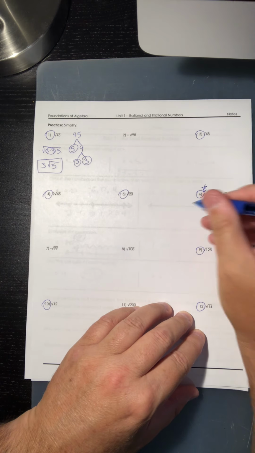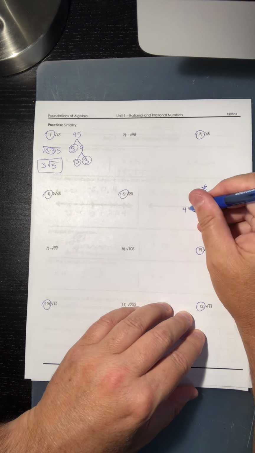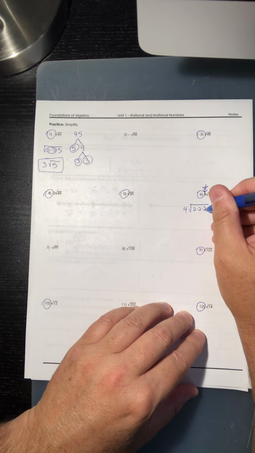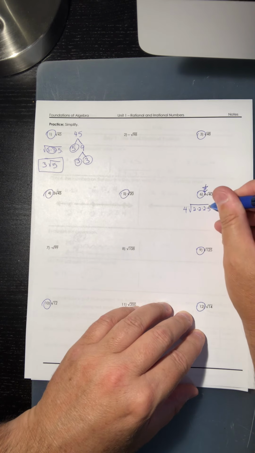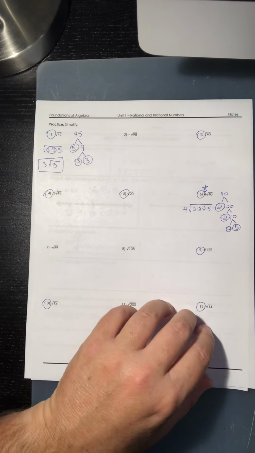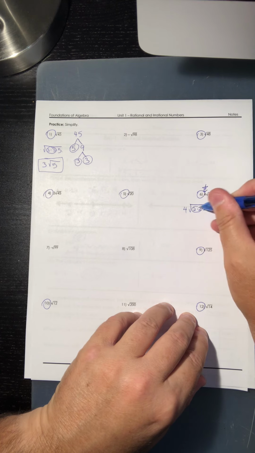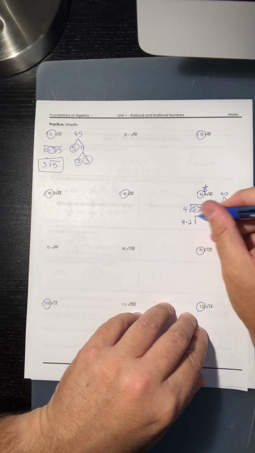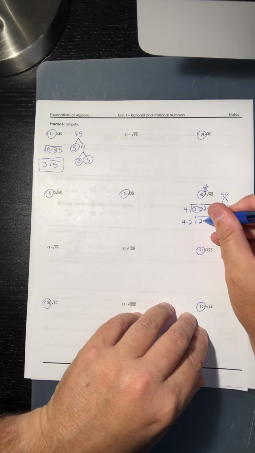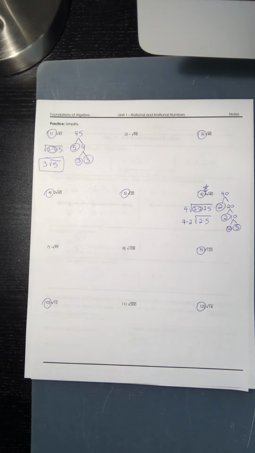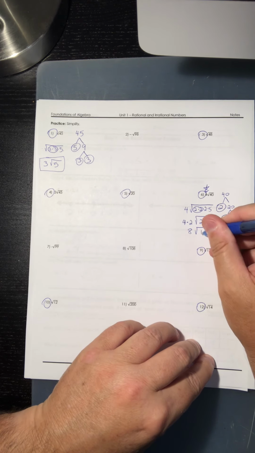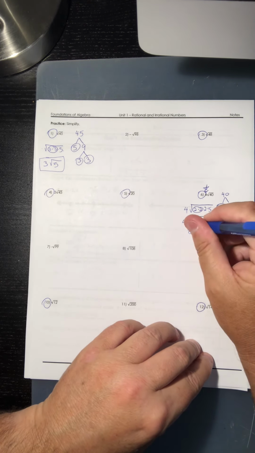So now I've got 4 square root of, and I'm going to write all my prime numbers. So I got 2 times 2 times 2 times 5. So now remember, I'm looking for pairs. Well, I see a pair of 2s. That's going to go out. Remember that 4 is already out there, so that gives me 4 times 2 on the outside. And then underneath I've got a 2 times 5. So now let's clean that up. 4 times 2 gives me 8. 2 times 5 gives me 10. That is my final answer.